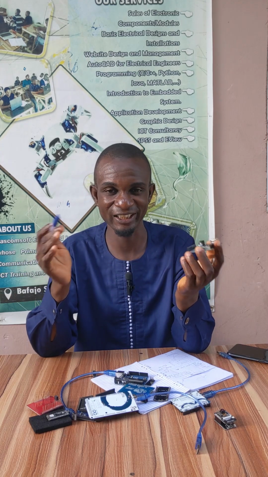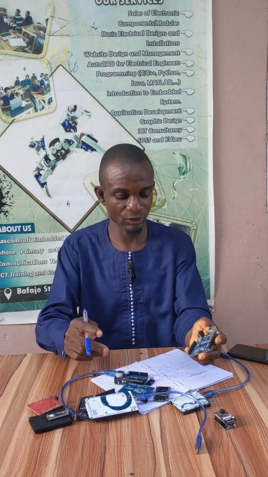And the digital pins are actually 8-bit, while the analog pins are 10-bit. So when I say 8-bit, 10-bit, you understand 8-bit means you can run 0 to 255. Then for the 10-bit, you can run up to 1023, 1024.